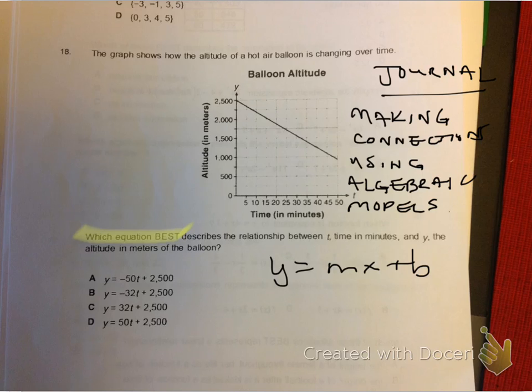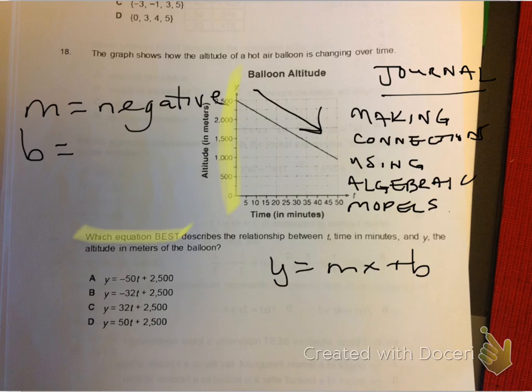So let's go ahead and make some generalizations about this graph to begin with. Looking at this graph, what can you tell me right away about the slope of the graph? Well, since the slope is going in a downward direction, I know that my slope is going to be a negative number. And then, of course, we need to know something about the y-intercept. Well, the y-intercept is where the graph crosses the y-axis. This is our y-axis right here. Where's the graph crossing? Right here.